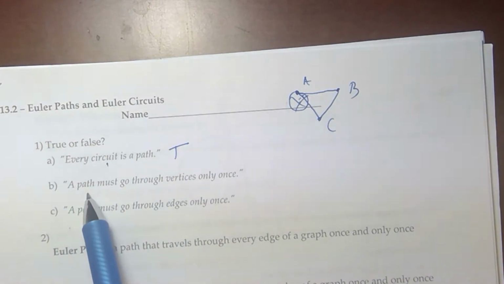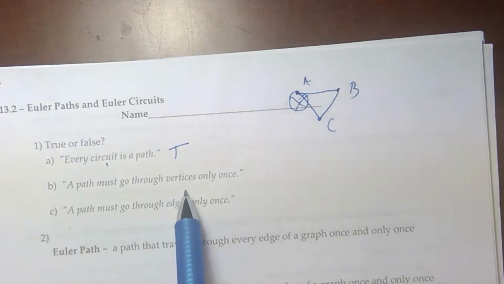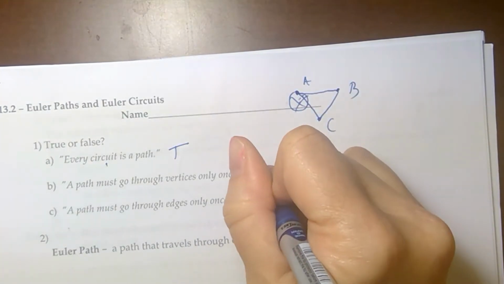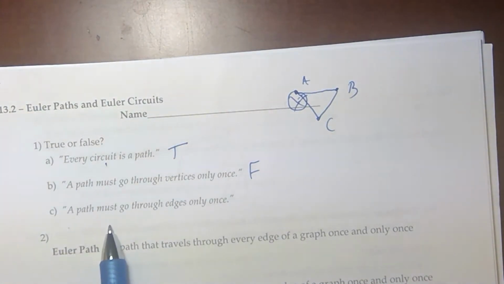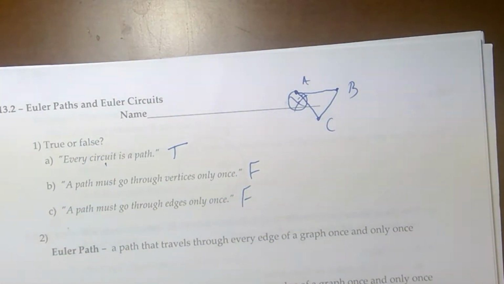Now, what are my requirements for a path? Does a path have to go through vertices only one time? Do we talk about that at all? No, in general, my path can wander around and retrace and backtrack and not include vertices. It just doesn't matter for general pathways. What about C? A path must go through edges only once. Well, no, again, I didn't put any limitations on what a path needed to look like.